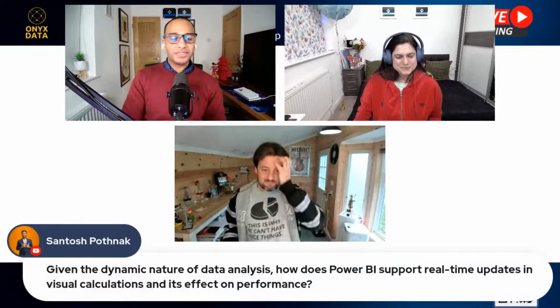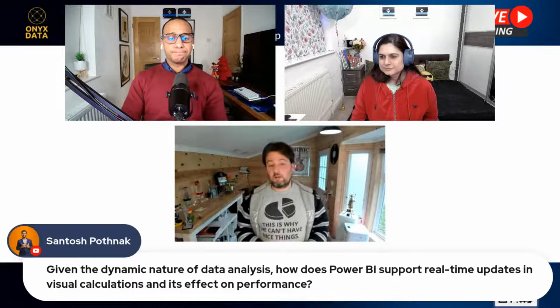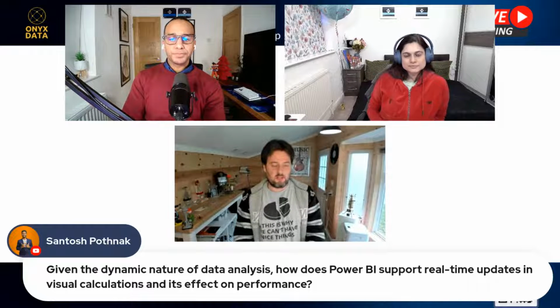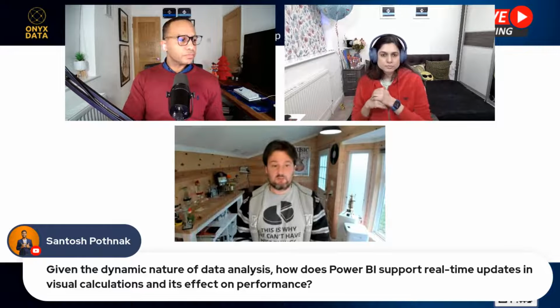In terms of another question coming in, this one's from Santosh. Given the dynamic nature of data analysis, how does Power BI support real-time updates in visual calculations and its effect on performance? So, I mean, these calculations are calculated on the aggregated data, right? So whenever the data updates, the visual calcs will be recalculated. And that's the same as what happens for measures today, right? A measure will be recalculated the moment data gets updated, because the result is not stored. It's just executed at query time. So whenever the underlying data is refreshed, the measure gets refreshed.